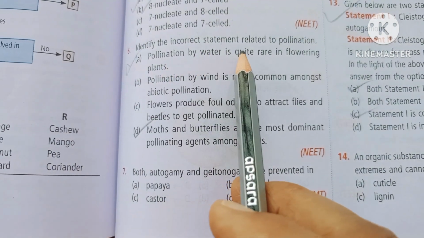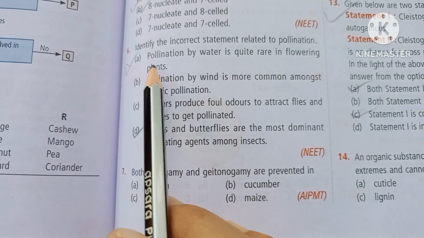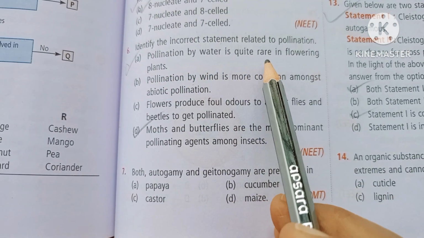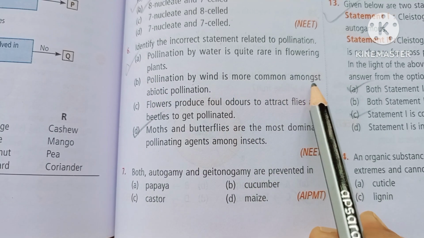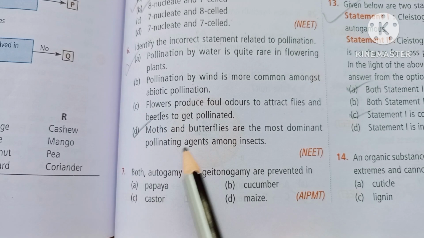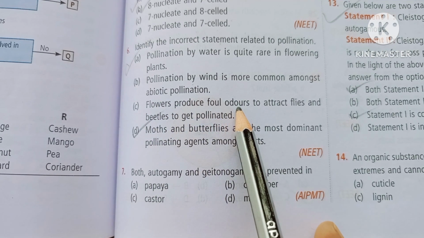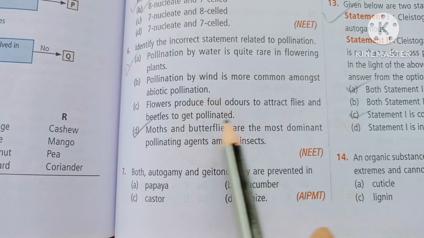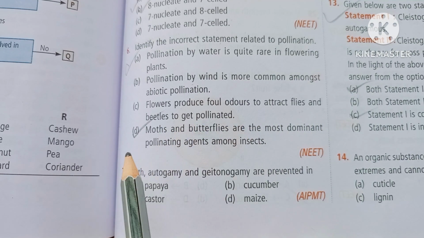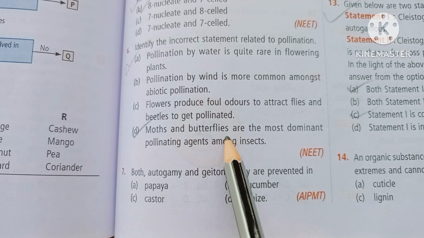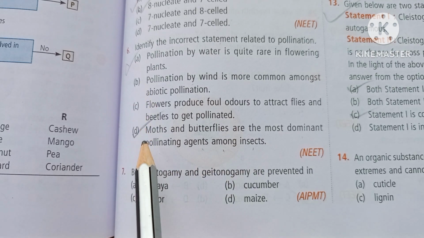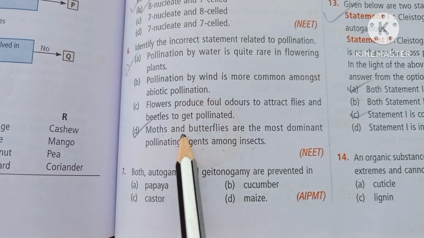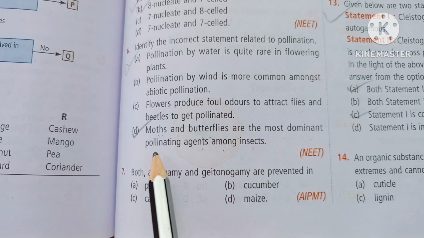Identify the incorrect statement related to pollination. A. Pollination by water is quite rare in flowering plants. B. Pollination by wind is more common amongst abiotic pollination. C. Flowers produce foul odors to attract flies and beetles to get pollinated. D. Moths and butterflies are the most dominant pollinating agents among insects. Right answer D. Moths and butterflies are the most dominant pollinating agents among insects.